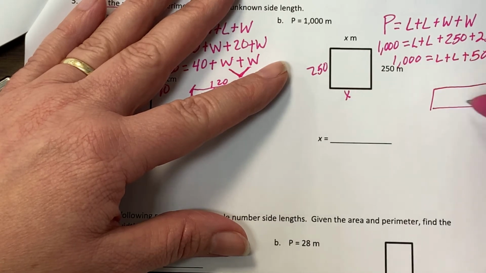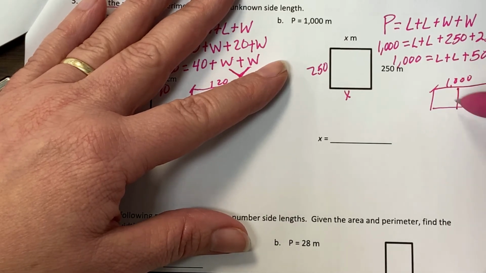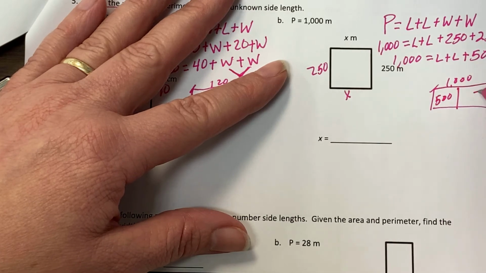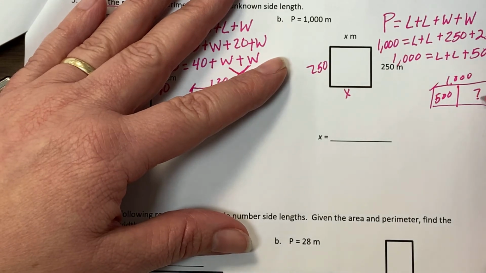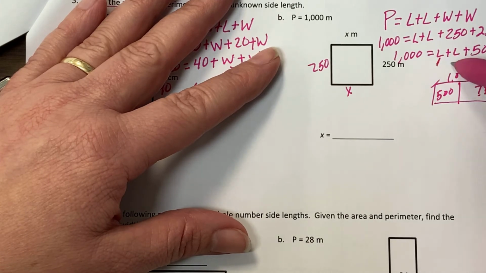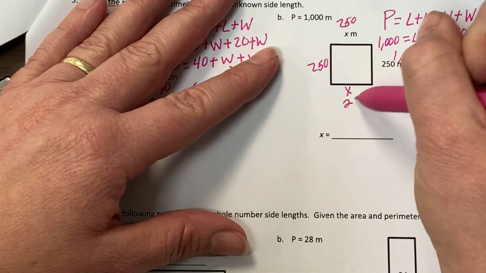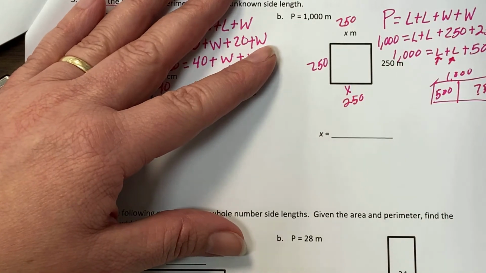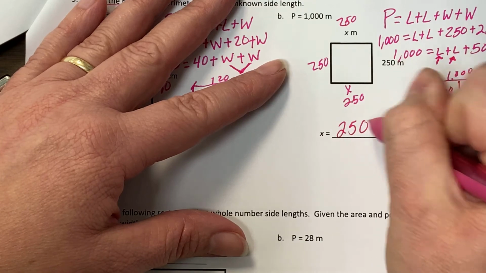So back to my tape diagram, if my whole thing is 1,000 from here to here, then I've used 500 of it. That means I have blank left. Well, I know that means I had half of it left. So the rest of the half would be 500. But I have to divide it for 2 L's. So, and yes, you're right, it's 250 and 250. So it is still going to be 250 meters.